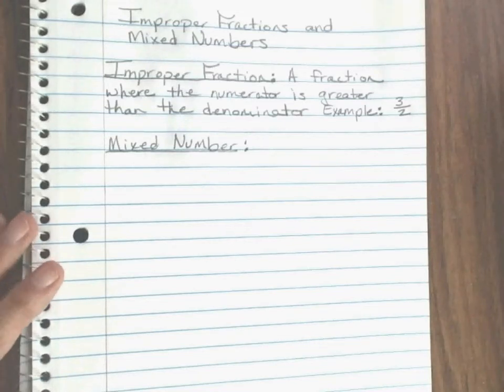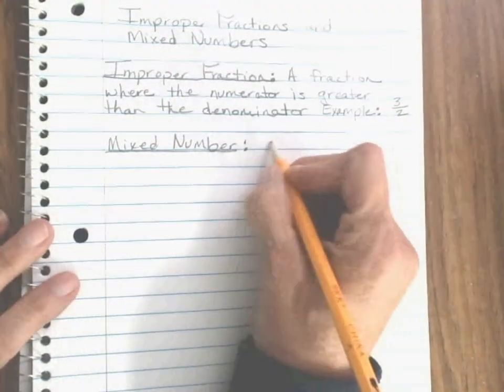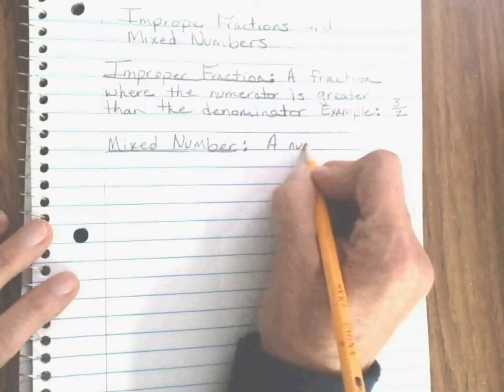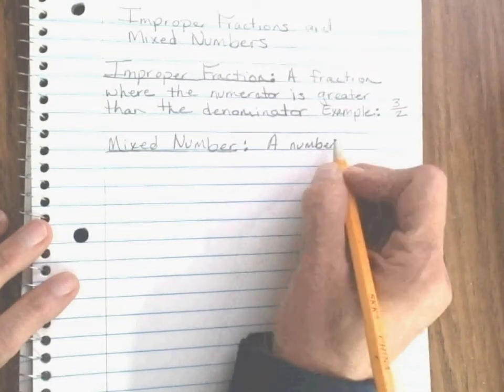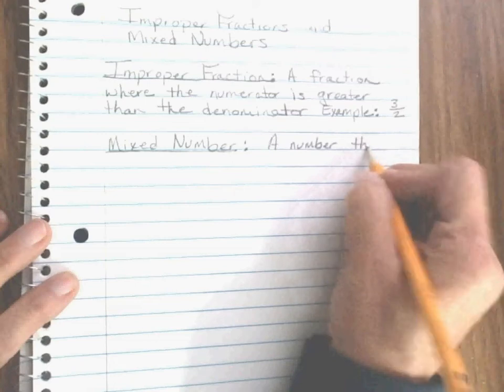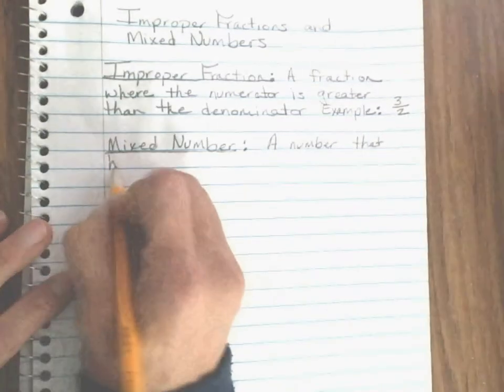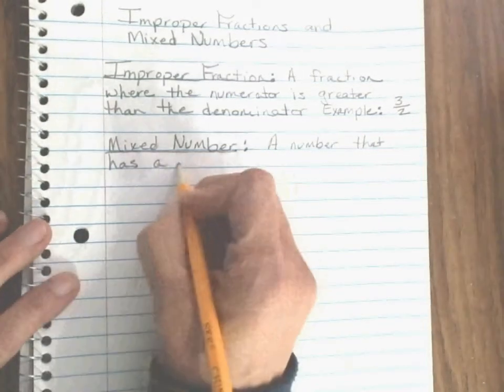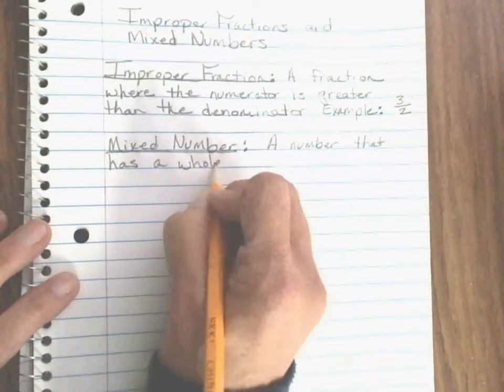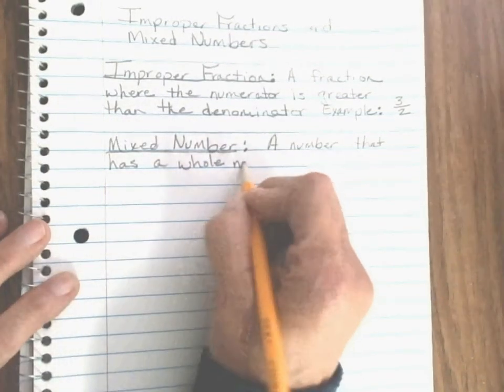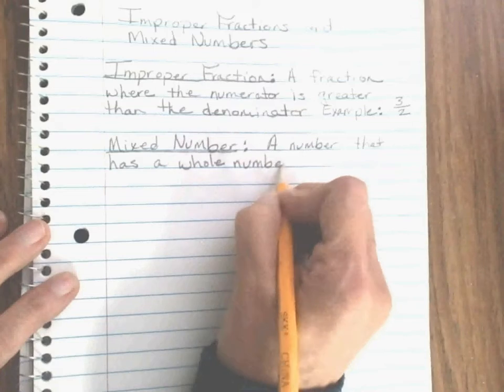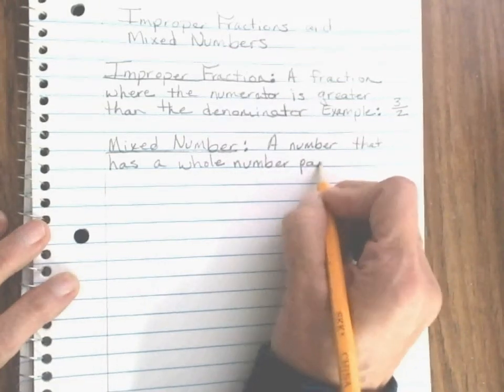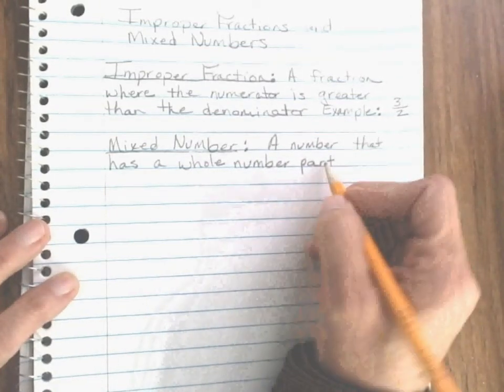Okay, a mixed number is a number that has a whole number part and a fraction part.